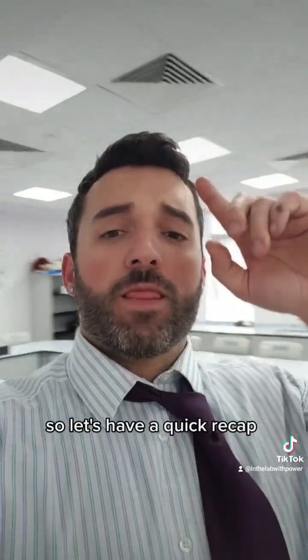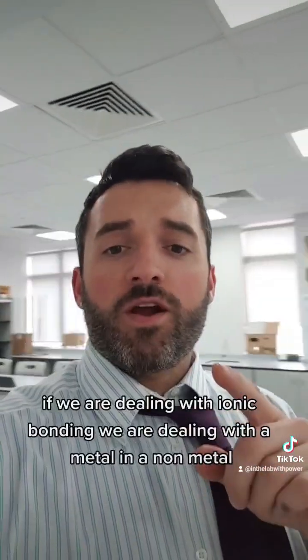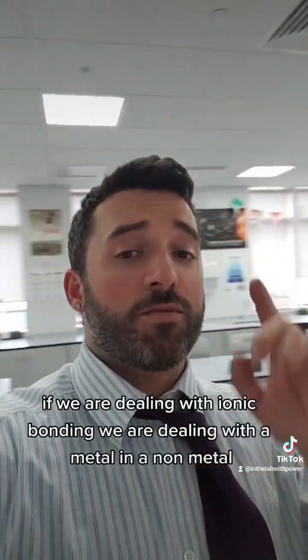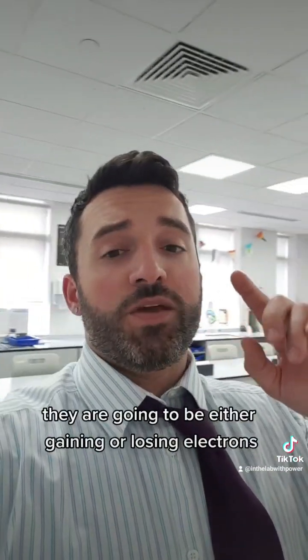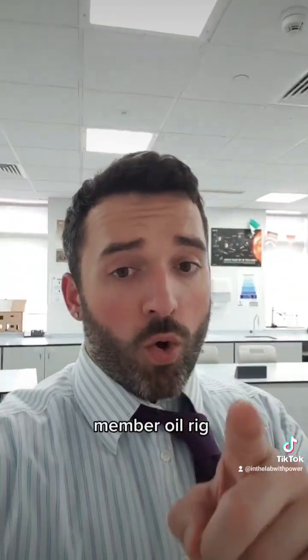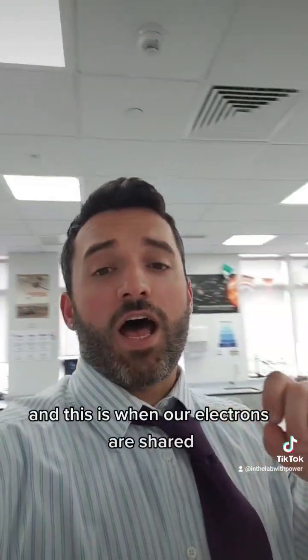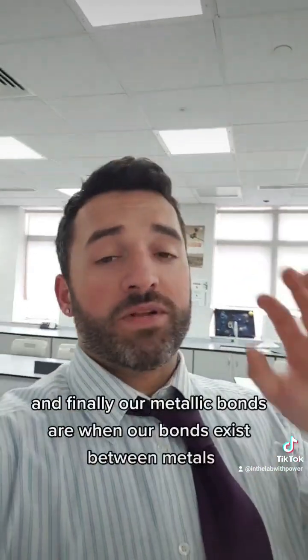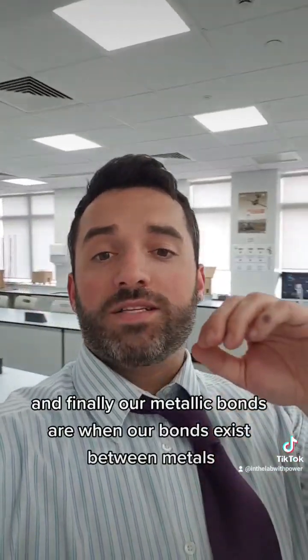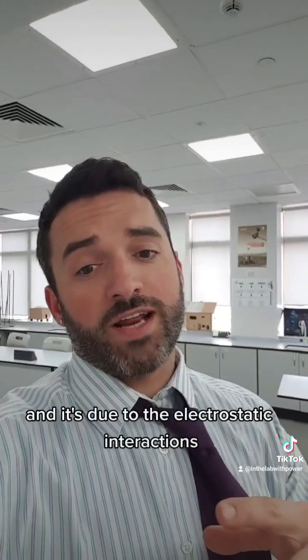So, let's have a quick recap. If we are dealing with ionic bonding, we are dealing with a metal and a non-metal. They are going to be either gaining or losing electrons. Remember, oil rig. If we're covalent bonding, we're dealing with 2 non-metals, and this is when electrons are shared. And finally, our metallic bonds are when our bonds exist between metals, and it's due to the electrostatic interactions.